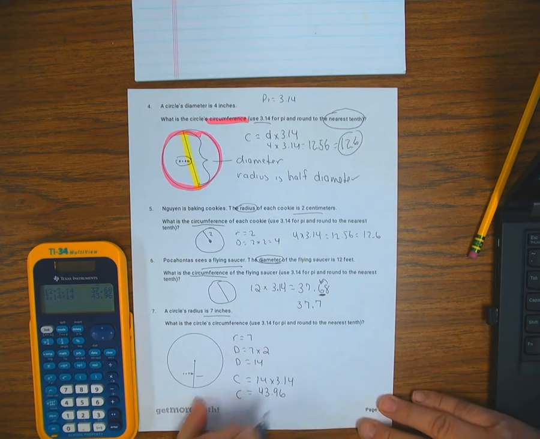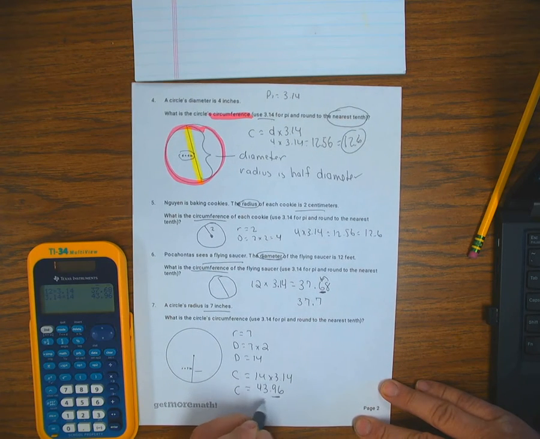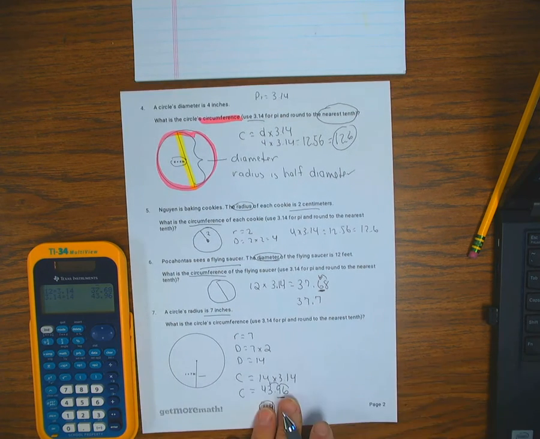Now, this is a tough one. Okay, when I round this, I can't put a 10 in there. So this is what they call a double bump. Okay, so the 6 makes the 9 a 10. I can't do that. So my final answer is going to be 44.